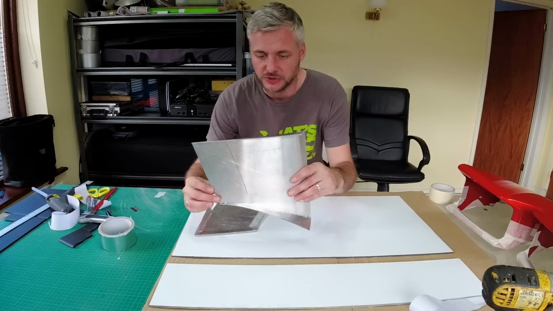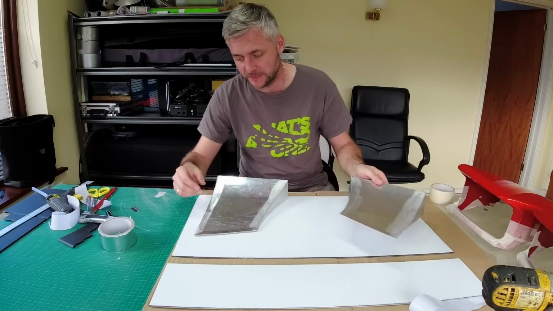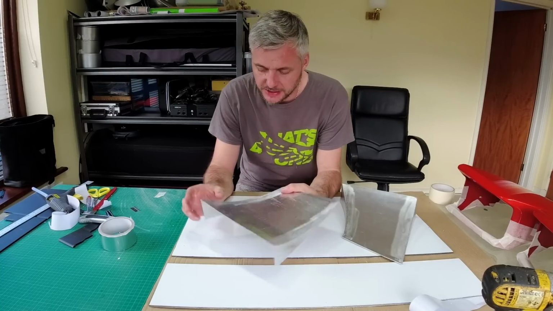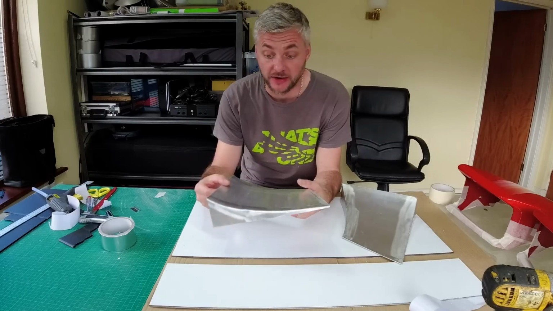One hour later. Would you look at that? After a bit of grinding and sanding, the edge is nice and smooth. I'm very happy with the shape.